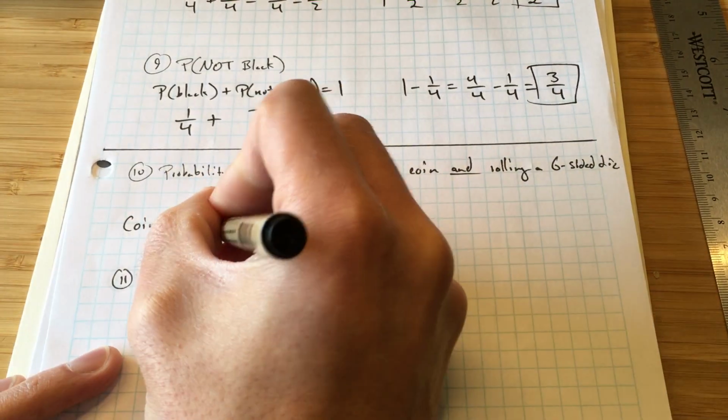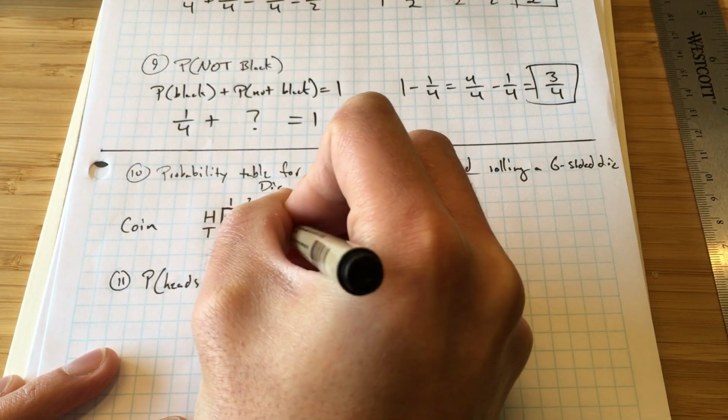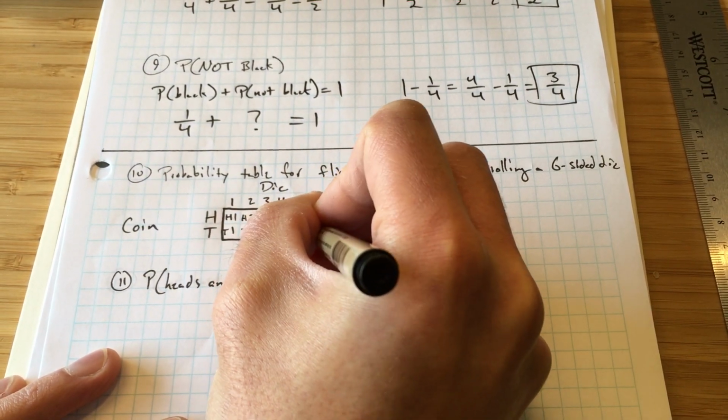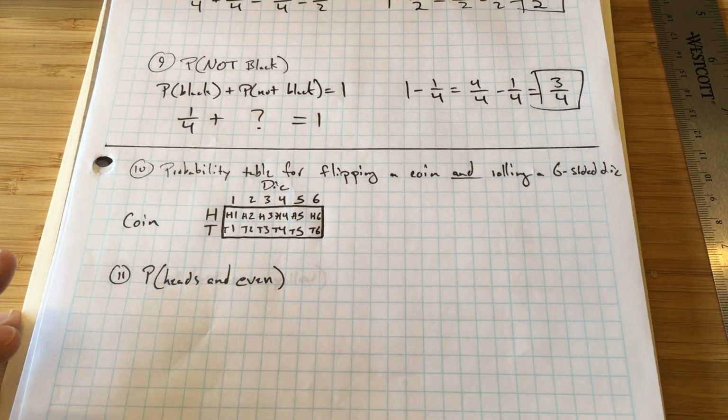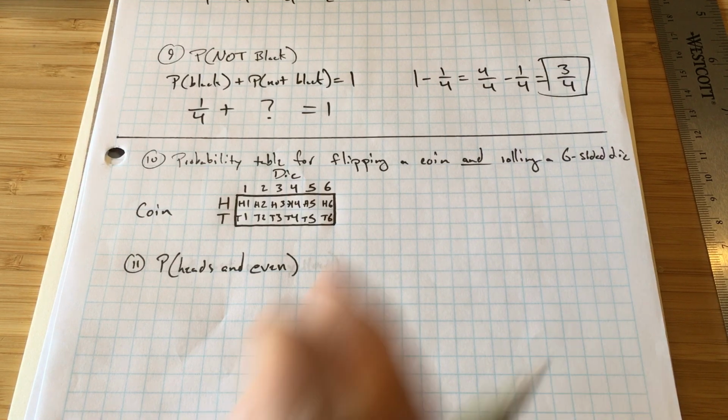And below that, these are all tails and 1, tails and 2, tails and 3, tails and 4, tails and 5, and tails and 6. So that's your table. Sorry, I did it kind of tiny. I didn't mean for it to be so tiny, but hopefully that helps.